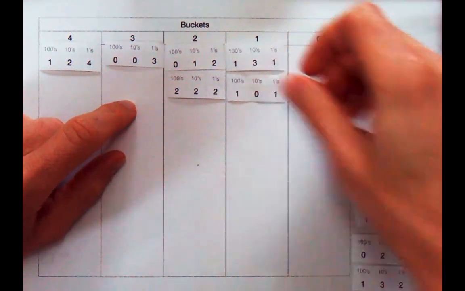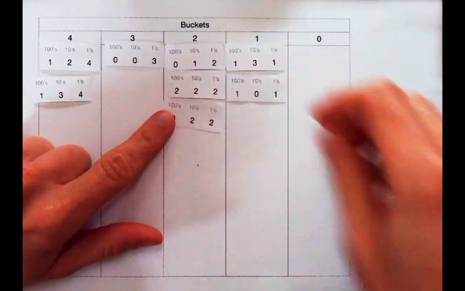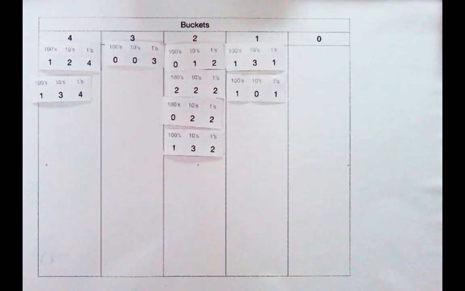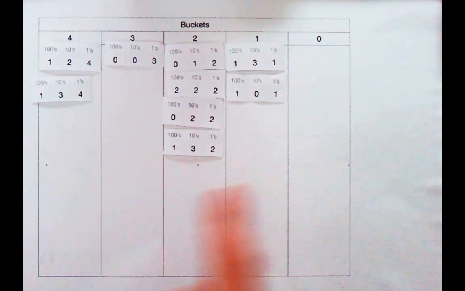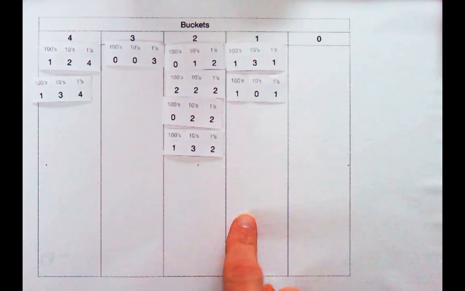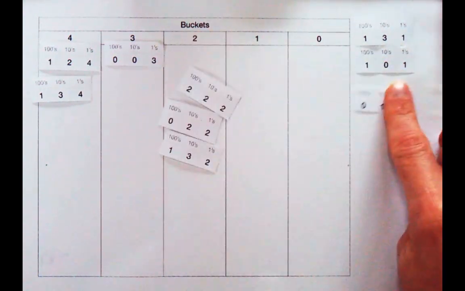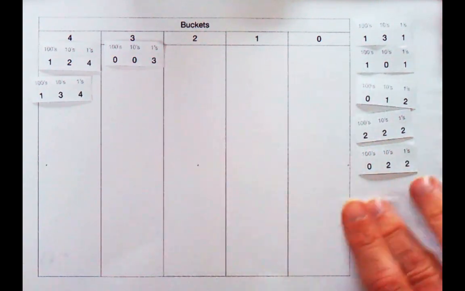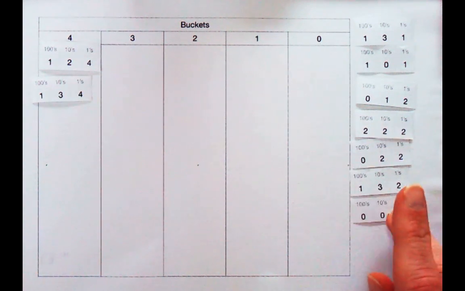So that has a 1, there's another 4, another 2, and another 2. Okay, now that we've got everything in the buckets, we have to collect all of the data together, and we're going to put it in order based on the bucket value from least to greatest. So I take all the things out of bucket 0, there are none. Now I'll move over to bucket 1, and we'll take the data out of bucket 1, then we'll take the data out of bucket 2, and 3, and 4.